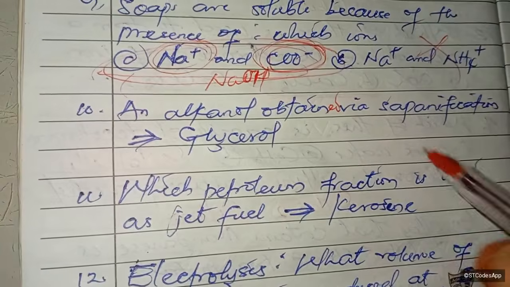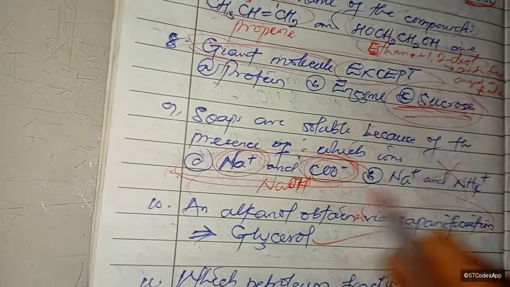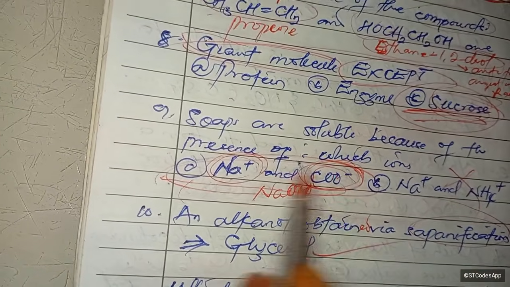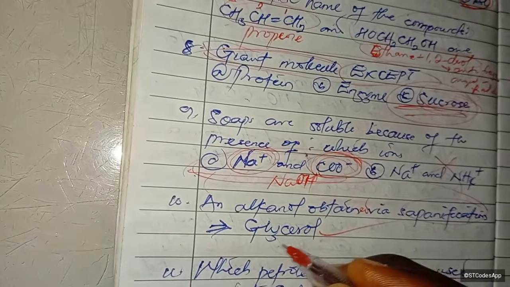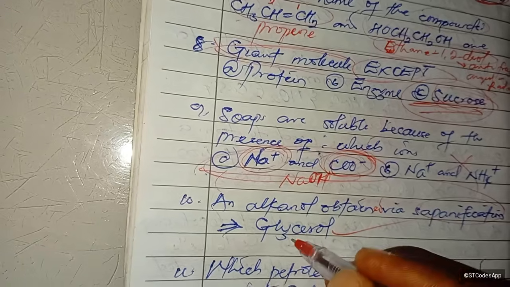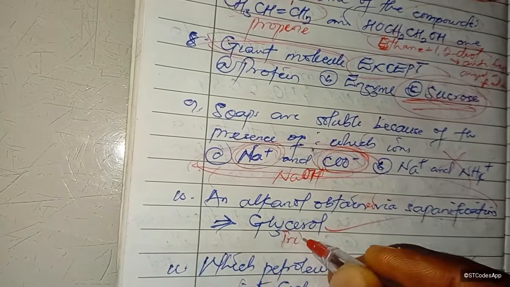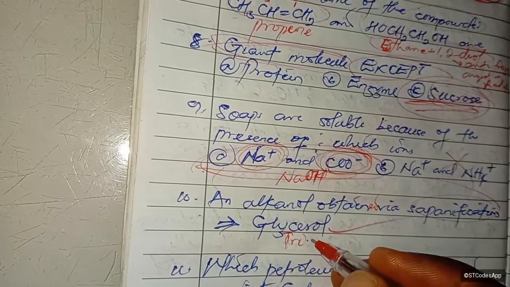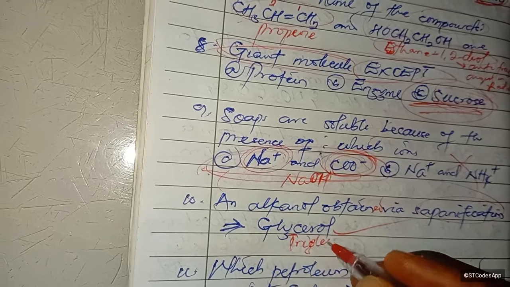The alkanol obtained via saponification is glycerol. So the alcohol that is obtained is glycerol. Glycerol will be separated when you react triglycerides. Basically, triglycerides are fats. Exactly. Triglycerides.